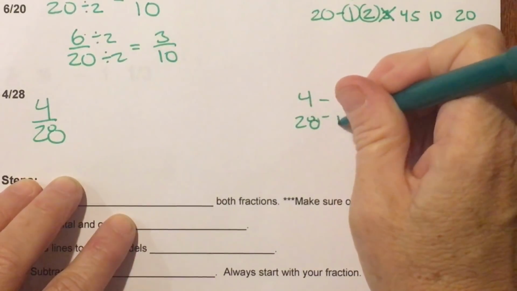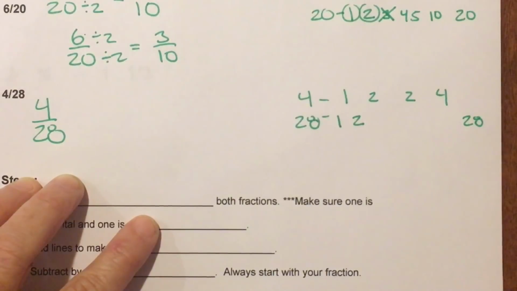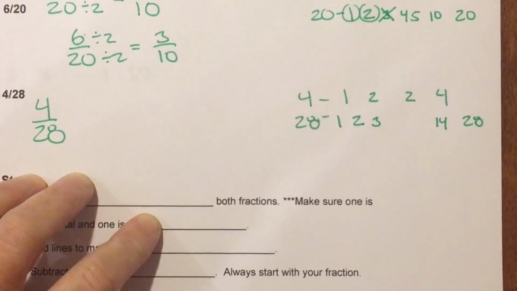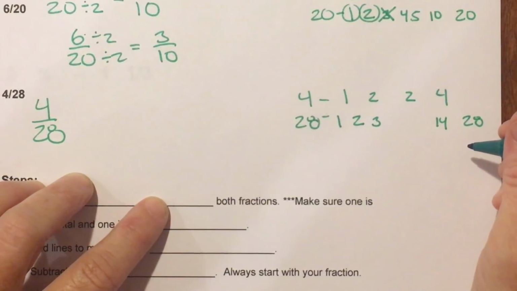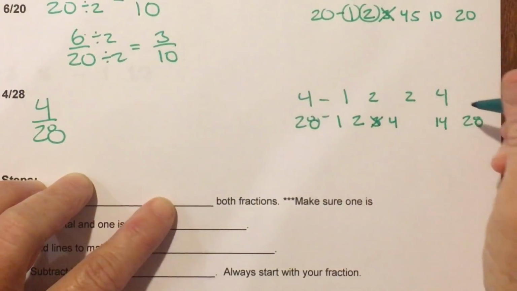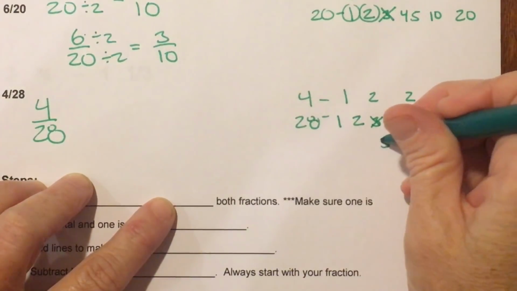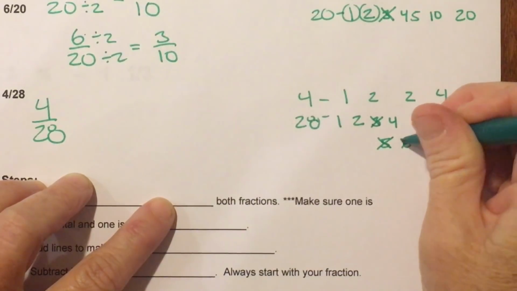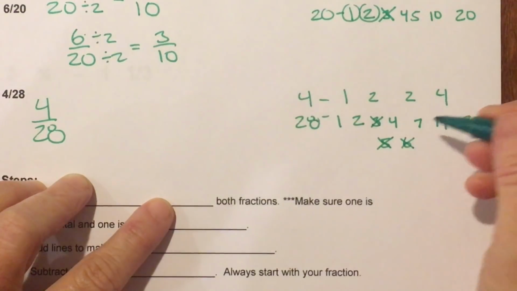Okay, let's try for 28. 1 times 28, 2 times, that one's a little tricky, 14. 3 times nothing, because 3 times 9 is 27, and then 3 times 10 is 30. 4 times 7, oh, I'm running out of room. 5 times nothing, 6 times nothing, and 7 does it, I would repeat.